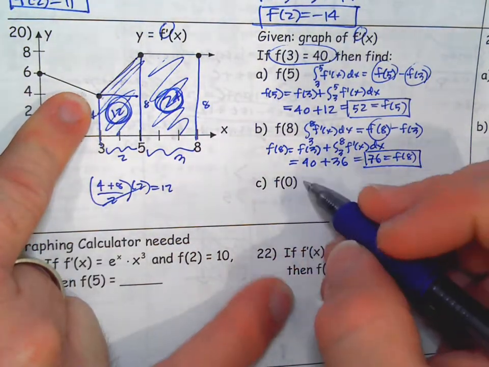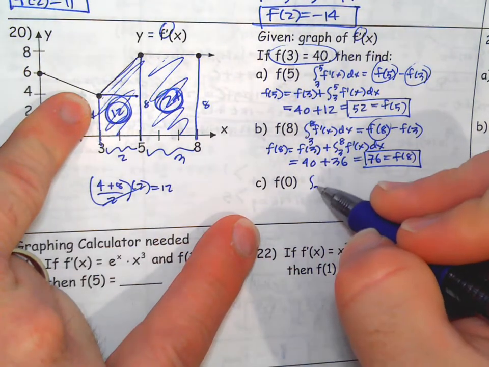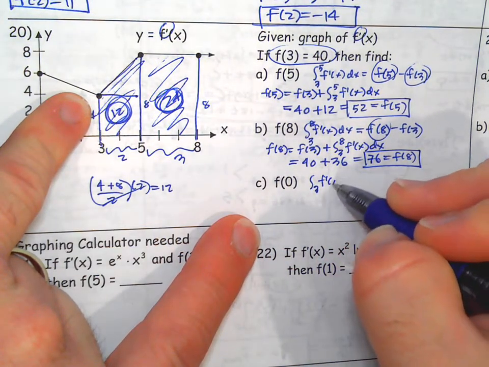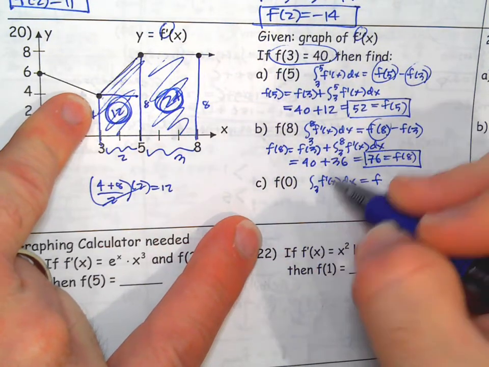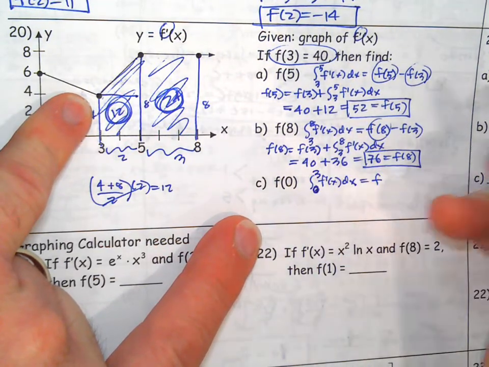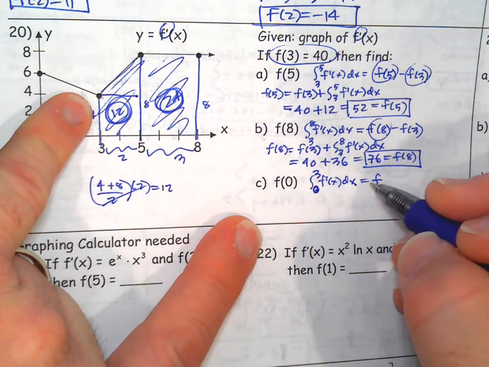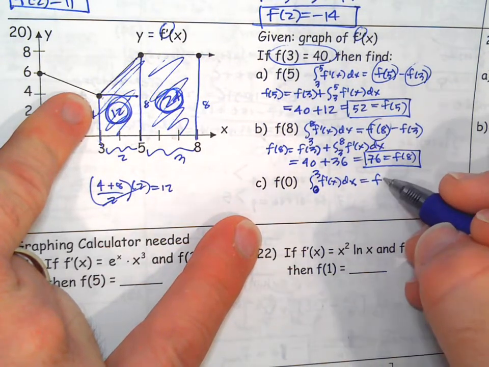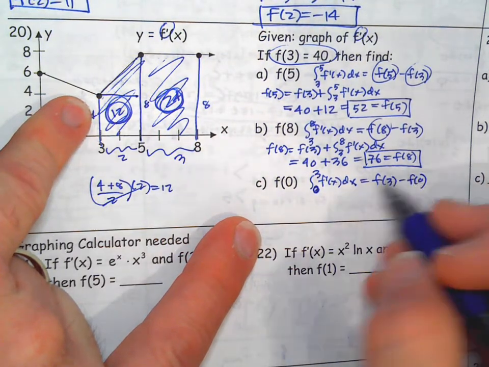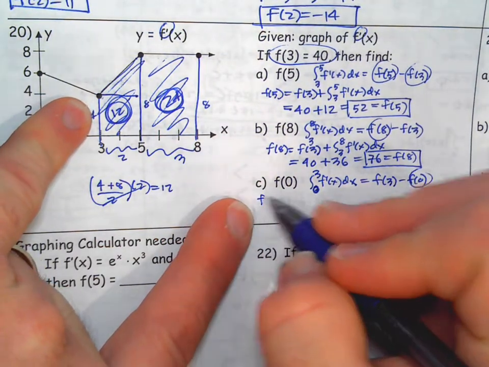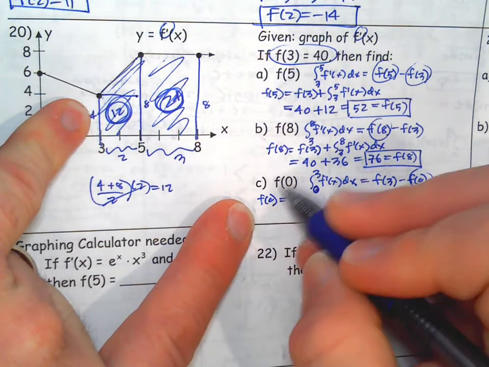And f of 0, so we're going to do the integral of f prime of x dx. We get f. Now 0, and we have 3. I'd put 0 down here. I mean, it's up to you, because if you go backwards, then it's going to get a little tricky. So I'd rather not go backwards when I'm integrating. And so f of 0, if we solve for it, we move this over here, subtract this over here.